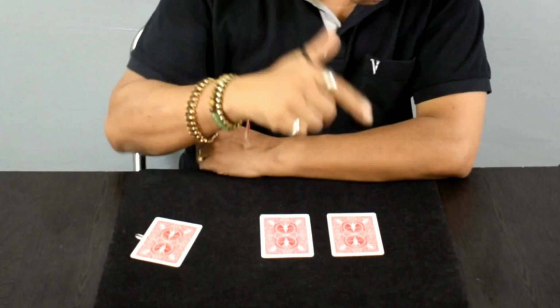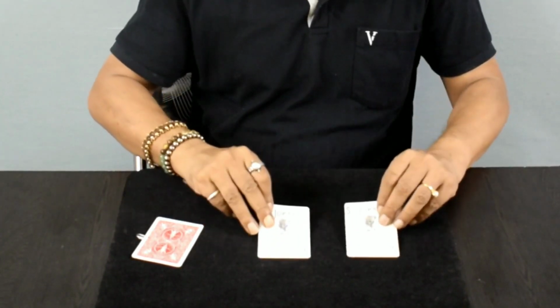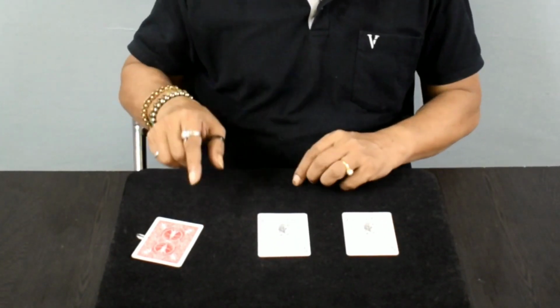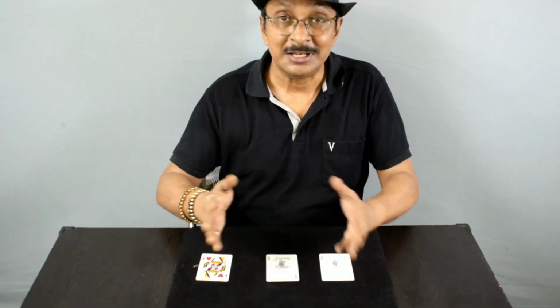Now the spectators will point to any one of these, but none of these is the money card because these are the jokers, and the money card somehow is not here. So then you say that don't play this game with money because you are always going to lose.